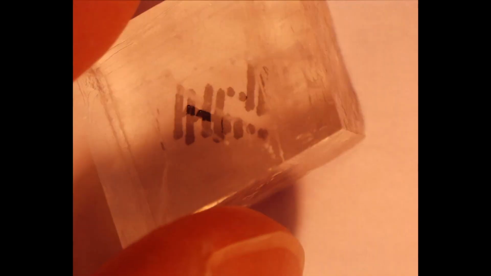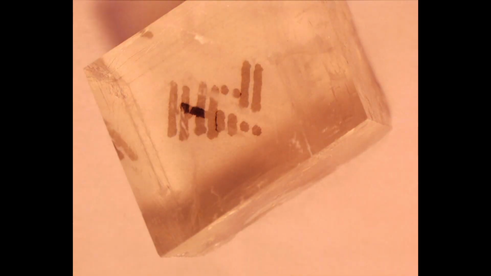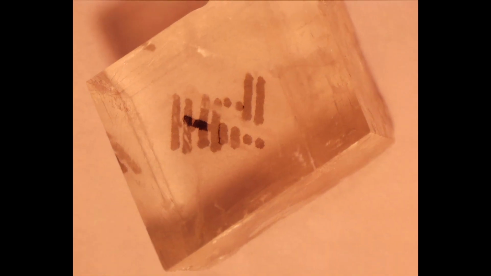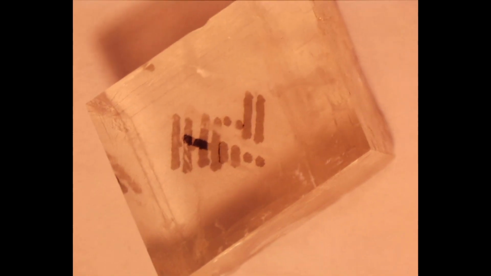So let's take a look at our writing now using our calcite crystal and see if there are differences between that and the fluorite we just looked at. So as we start to view the writing with our calcite crystal, you can see that the image is actually doubled. And this image doubling is our first hint that there's something very different going on between the optics of our fluorite crystal and the optics of our calcite crystal.